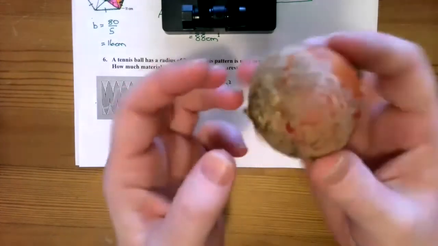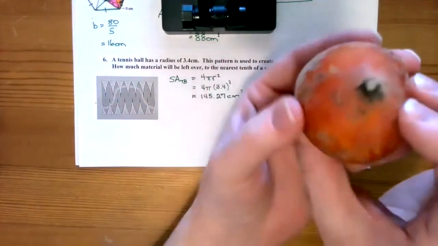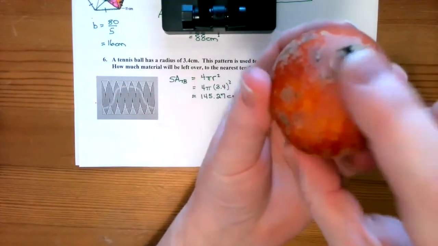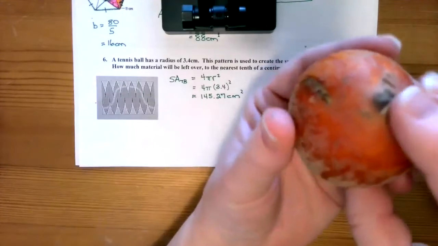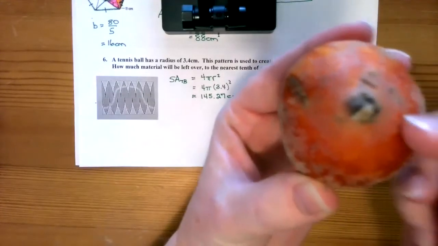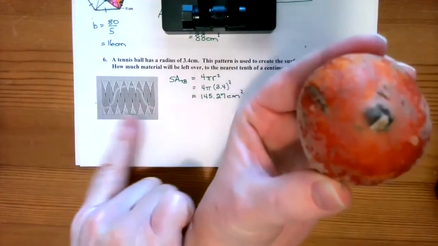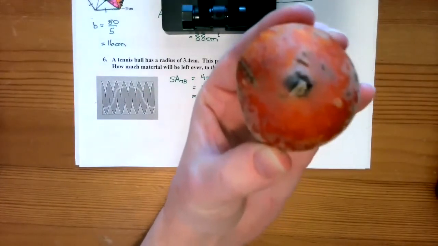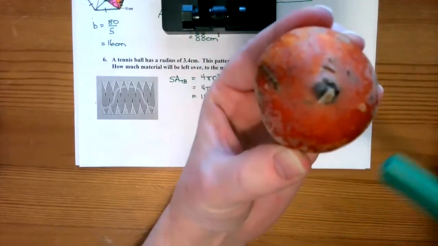If I took my lovely beet, I apologize, it's really scabby looking, and I peeled from here to here, taking peels in sections and putting them all across, then I would start peeling from here and keep peeling until I got back to the beginning again. So this length down here would be the circumference of the circle that makes up my sphere.